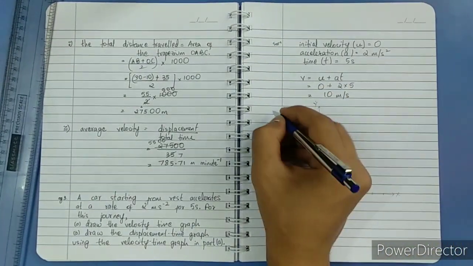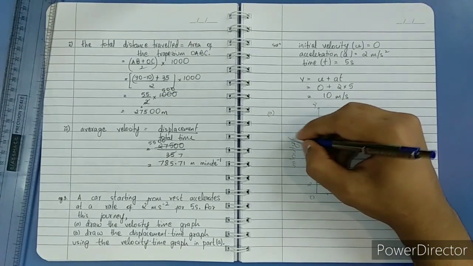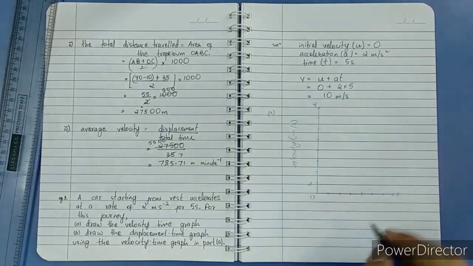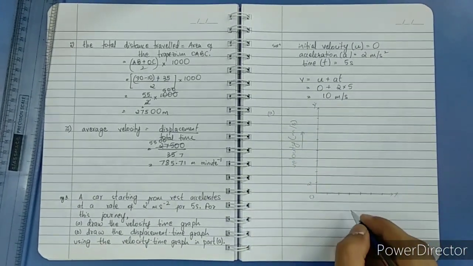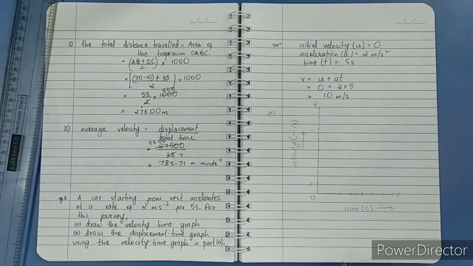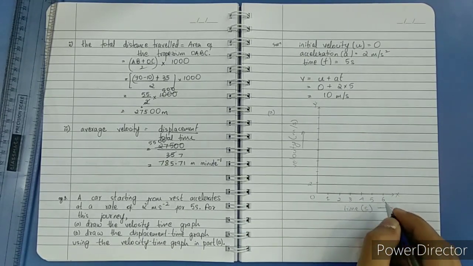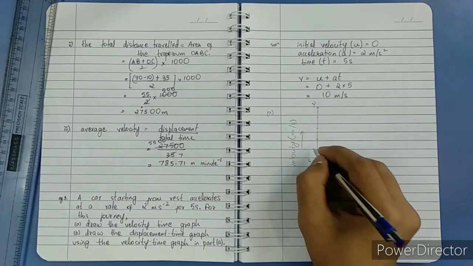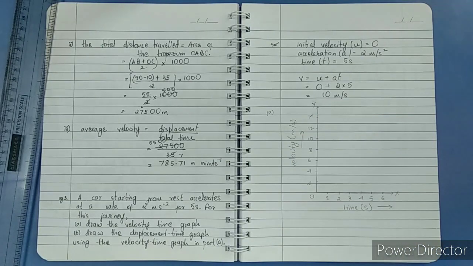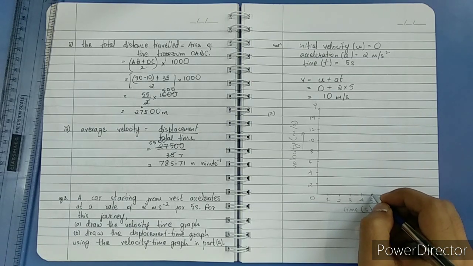We are doing part A. So this is our velocity. Velocity is in meter per second, and here we're taking time in seconds. So time is 1, 2, 3, 4, 5 and 6. We're taking 2, 4, 6, 8, 10, 12, 14. So it's reaching 10 meter per second in 5 seconds with a constant acceleration.